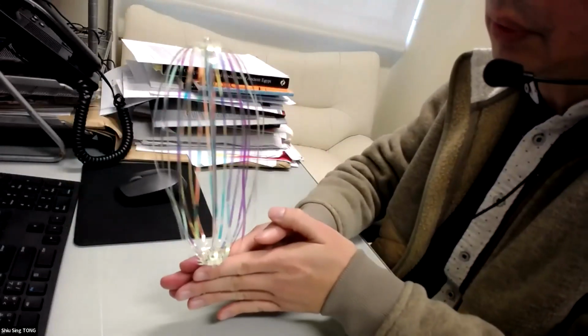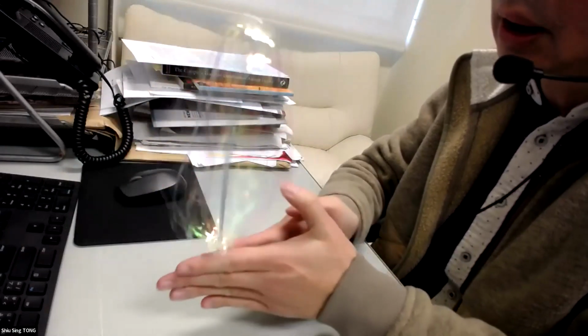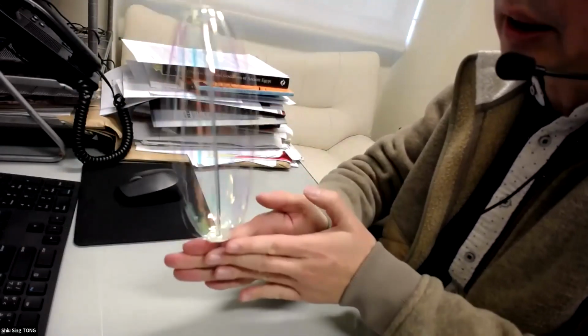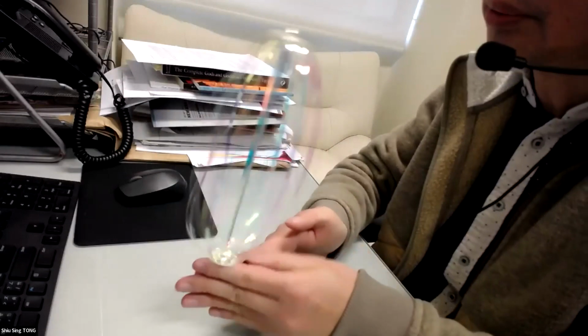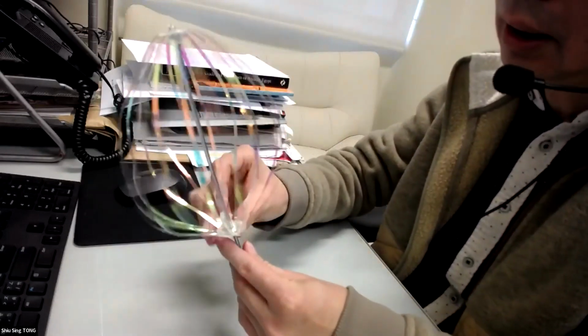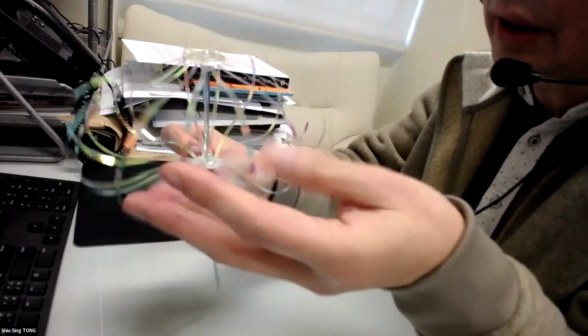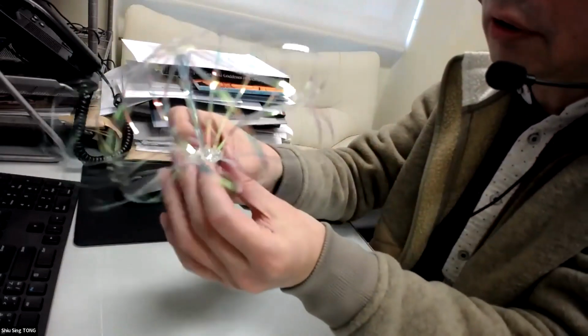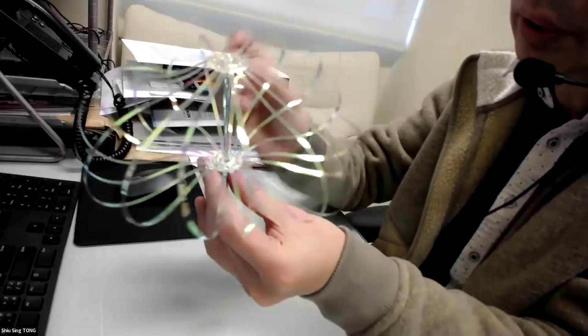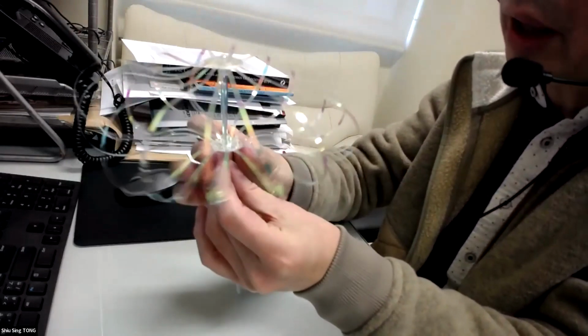Let's see what happens when we rotate it. When we rotate the rod, you can see the whole structure become flattened. It tends to flatten itself, and the point at which all the strips end is now rising.